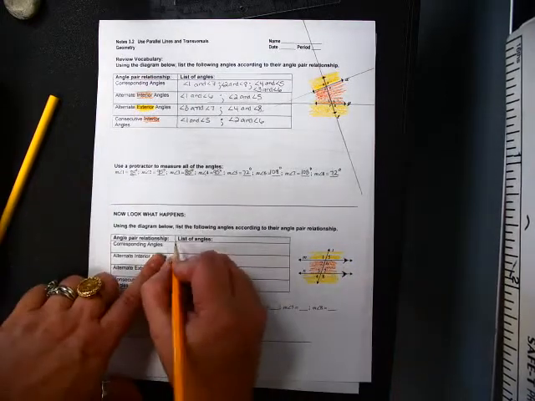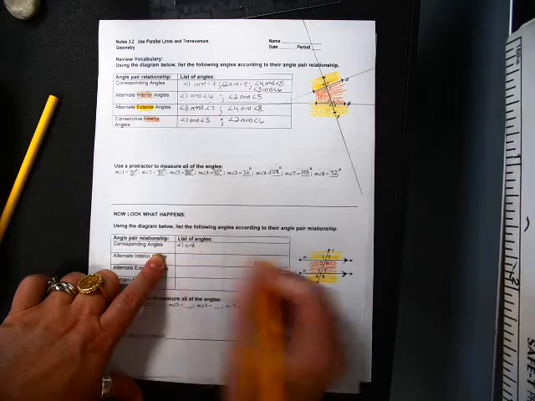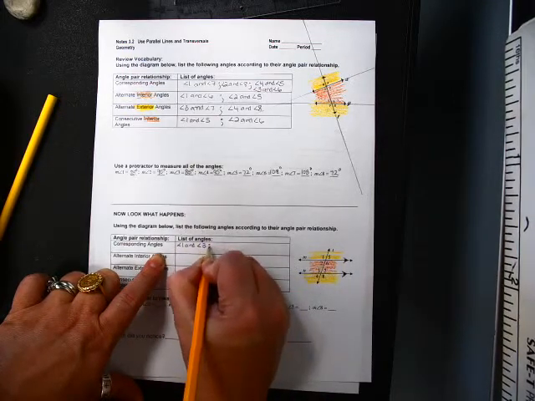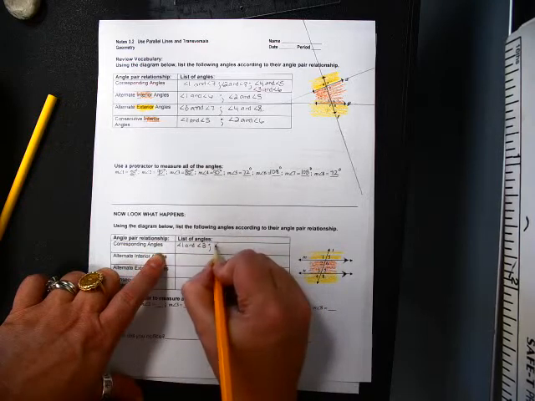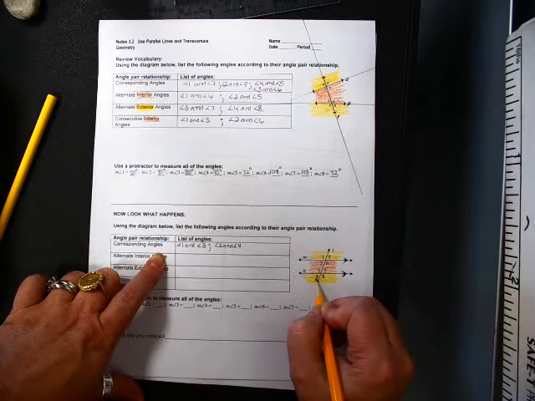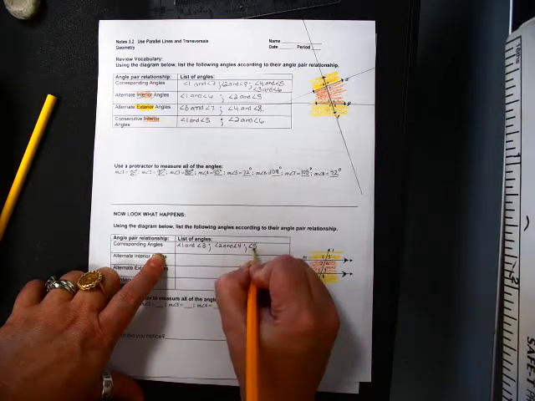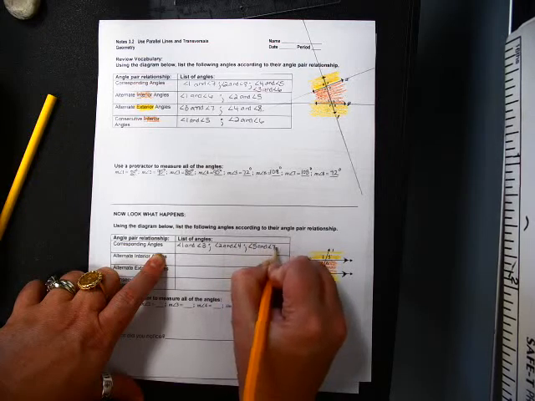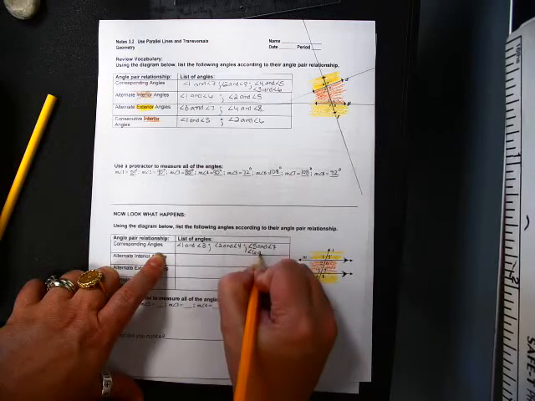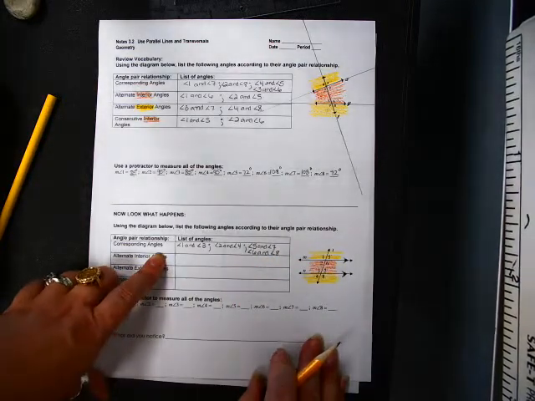So corresponding, that's going to be angle 1 and one inside, one out. So angle 1 and angle 3. Angle 2 and angle 4. 2 and 4. 5 and 7. And finally, angle 6 and 8. Those are all the corresponding angles.